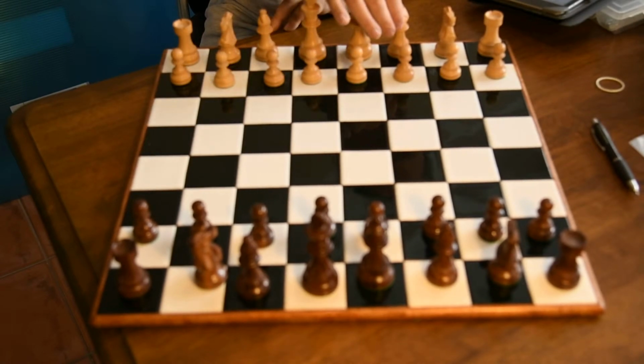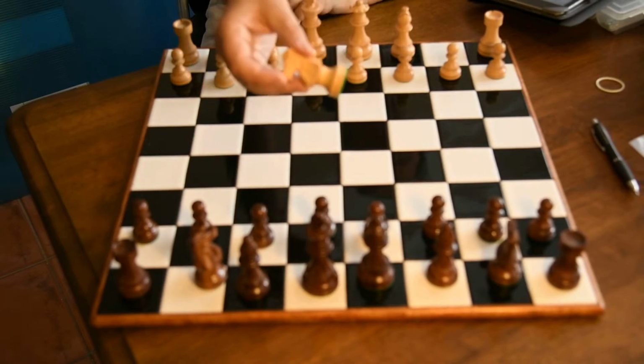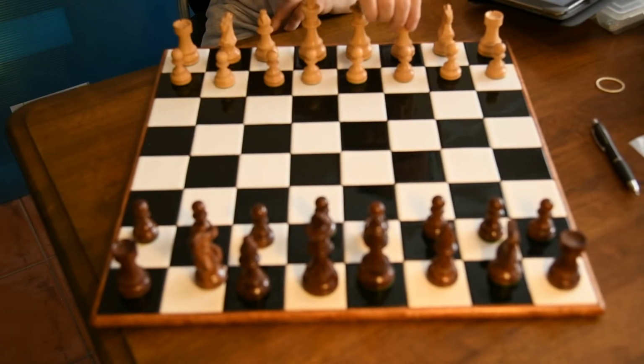The bishop is next to the knight. Oh, hang on, did I have the knight before? Okay, that was the knight. Now the next figure is the bishop.